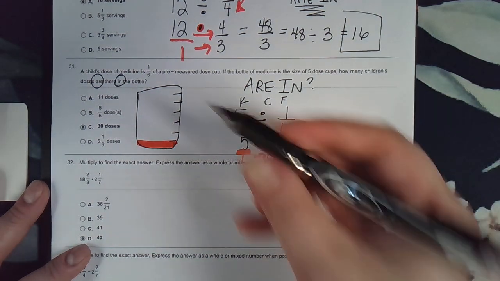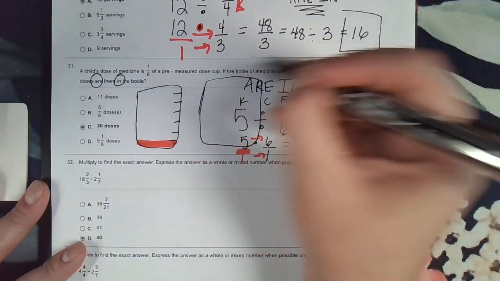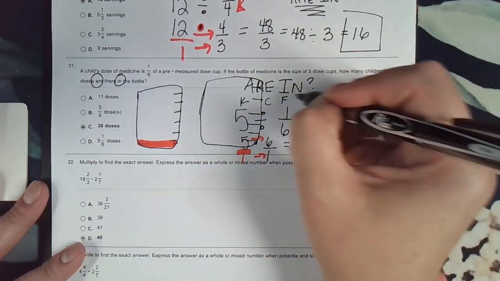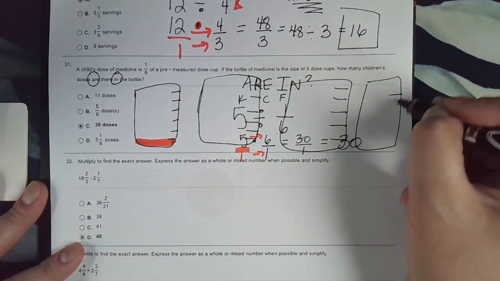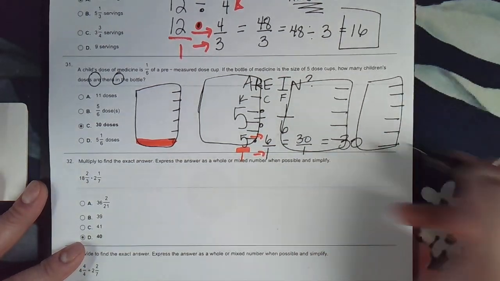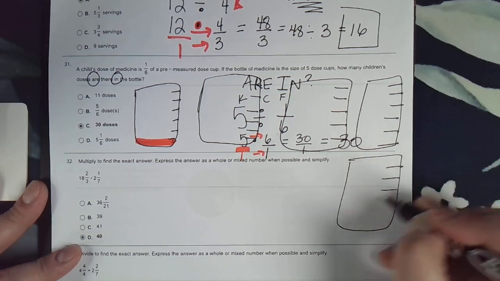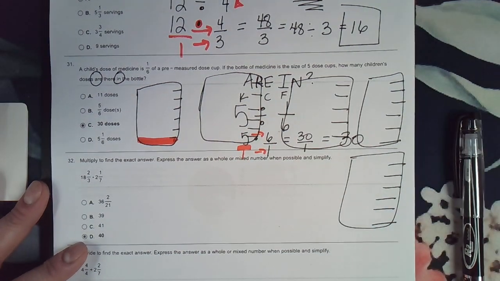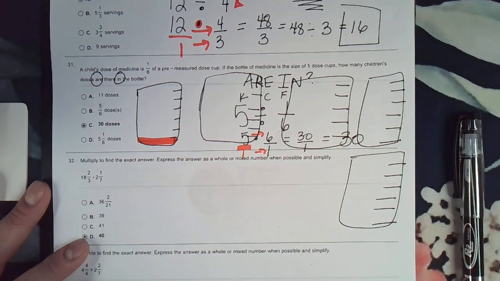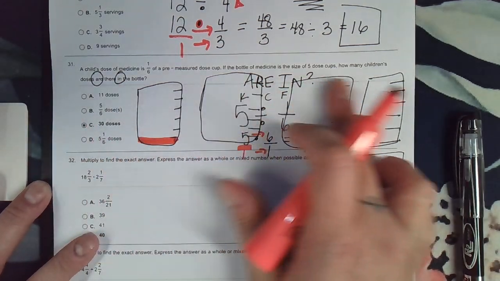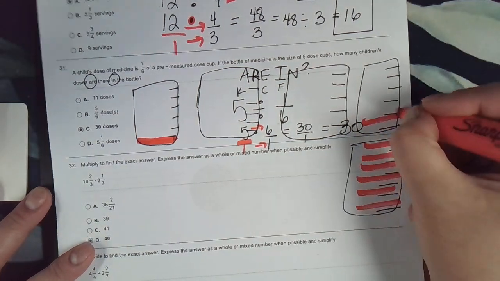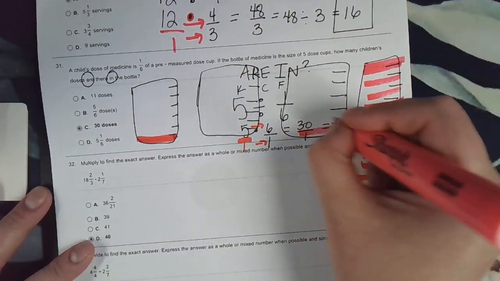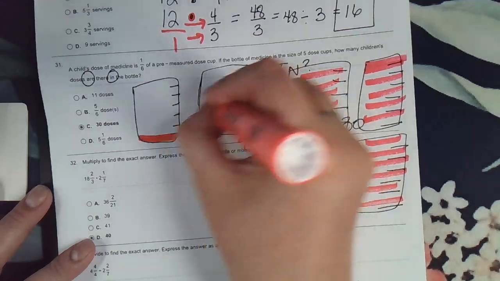So that's saying that if I have 5 cups split into 6 pieces, that means that there should be 30 doses in all of these 5 cups. Let's see. 1, 2, 3, 4, 5, 6. 1, 2, 3, 4, 5, 6. Anyway, 30 doses total.